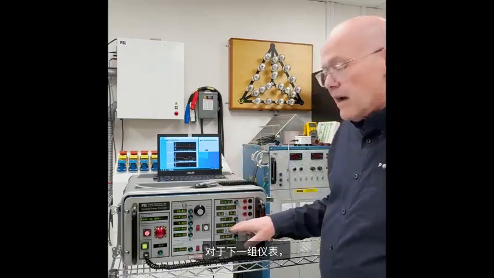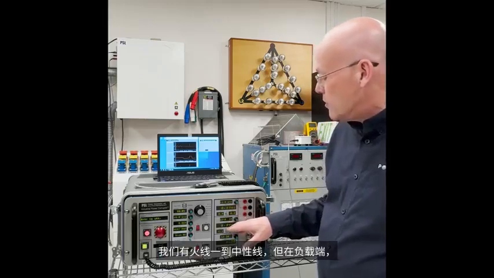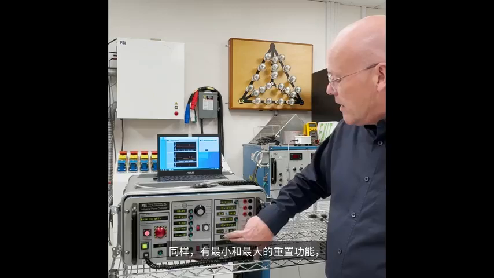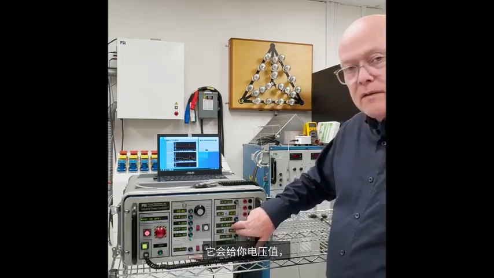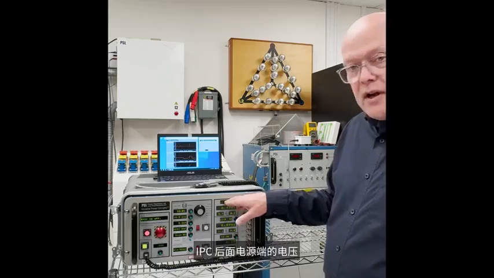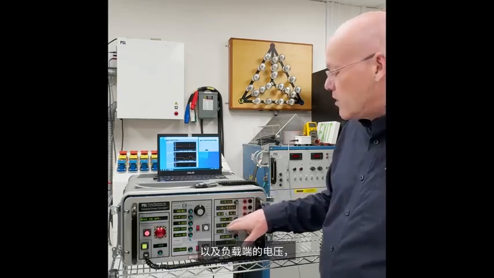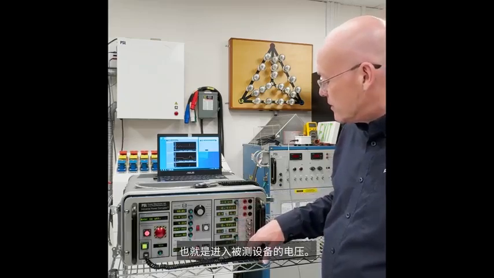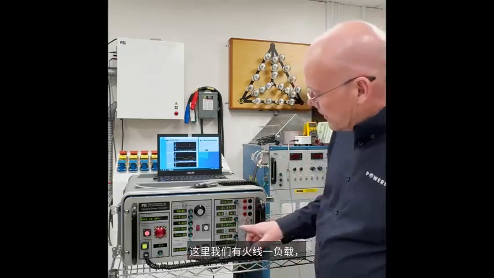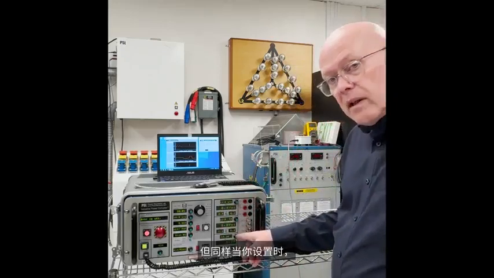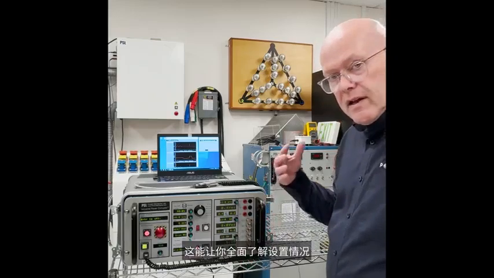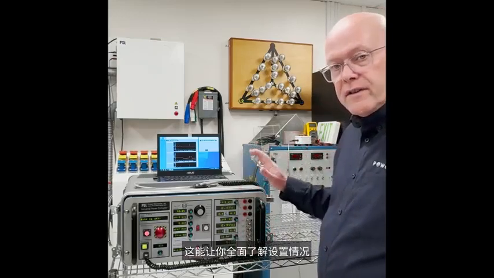For the next set of meters, we have line 1 to neutral, but on the load side, and you can see indicated on the meter here, it says load. Again, there's reset capability for min and max, but it will give you your voltage so that you can see very clearly what voltage you have on the source side at the back of the IPC and what you have on the load side that's going to your unit under test. And then the third meter, you can use to supplement information. Here we have line 1 load, but equally when you set up, you could have neutral to ground. You could have a number of other parameters that give you a full appreciation of the setup and what to expect.